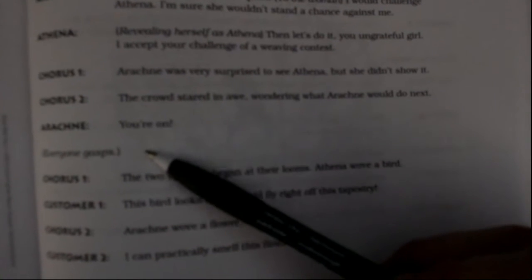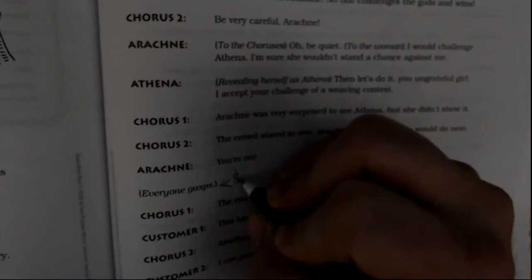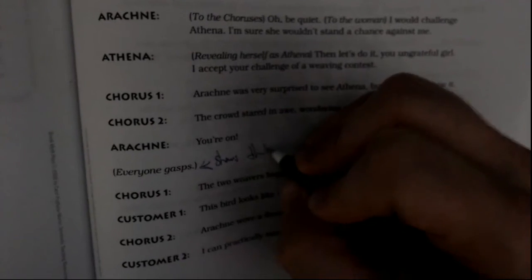And so Arachne here is challenging a god, Athena. Now, that would be very surprising. Anyone challenging a god, that might be a very serious thing. So this gasping here shows that what happened was incredibly serious, or really important. So I would write that down. So it shows that something important happened. To be specific, something important that happened is that Arachne challenged Athena to a weaving contest.